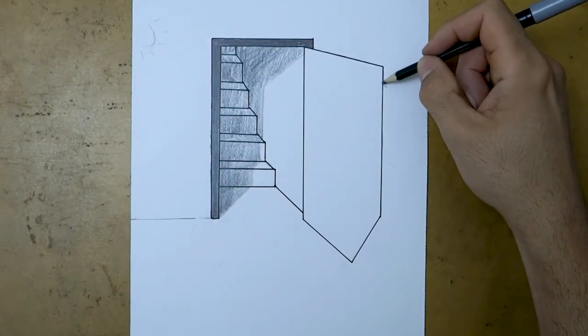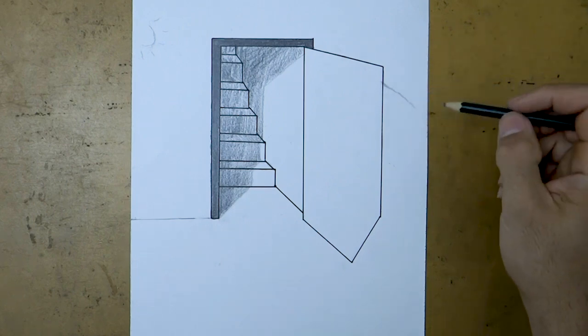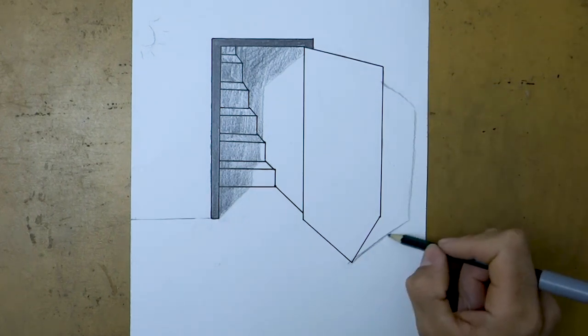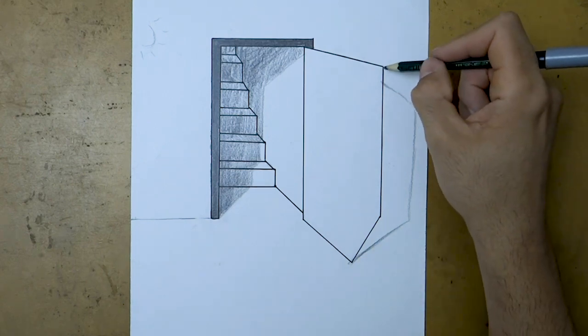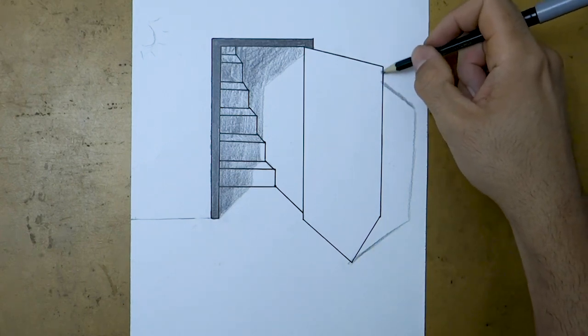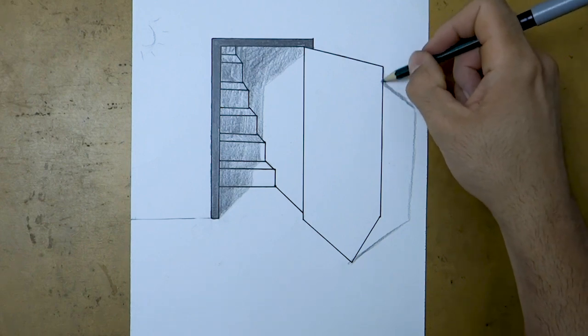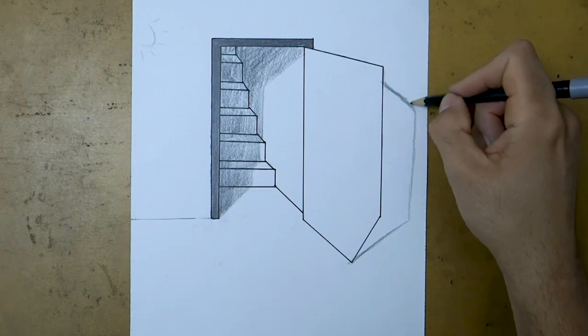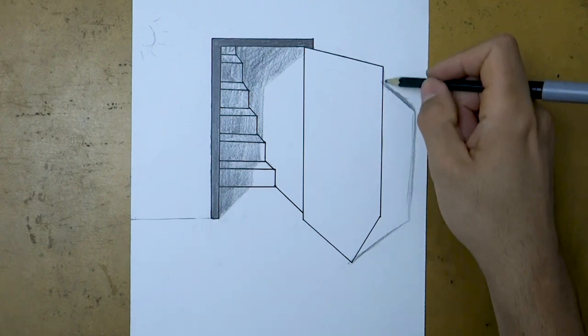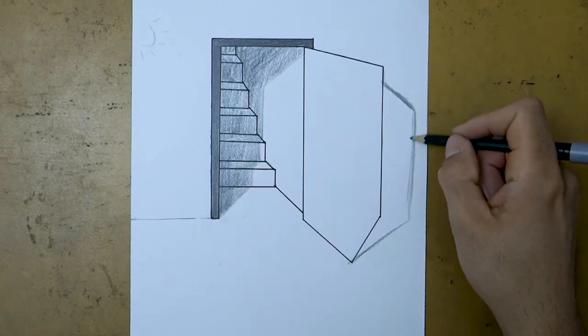Let's also draw the shadow of the door. With this shape, you go down a bit. You don't need to worry too much about the measurement. Just go down a bit, make a diagonal marking right here. And then you can make a parallel line to the door.